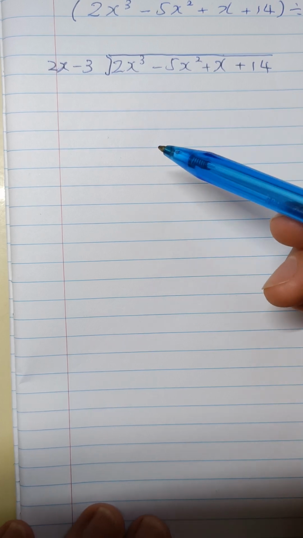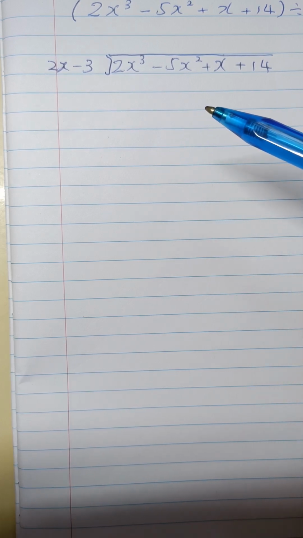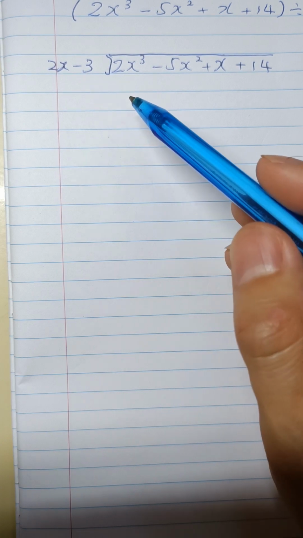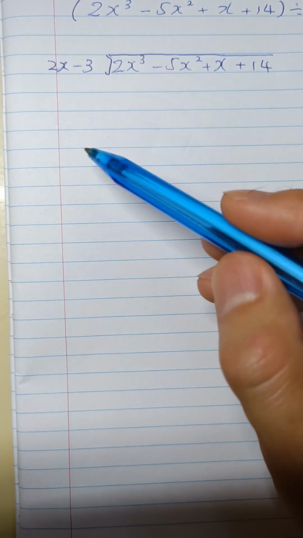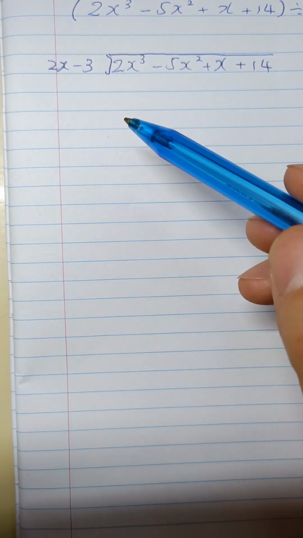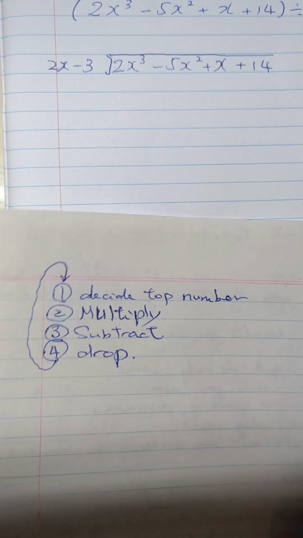Right, this is the second video. So if you didn't check the previous one, please check the previous one so that you can understand how to solve the polynomial expression using long division. Okay, so the steps were these 4 steps.